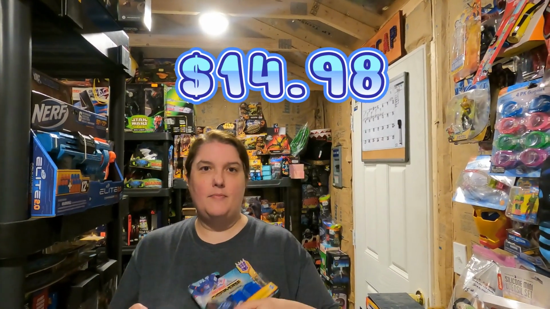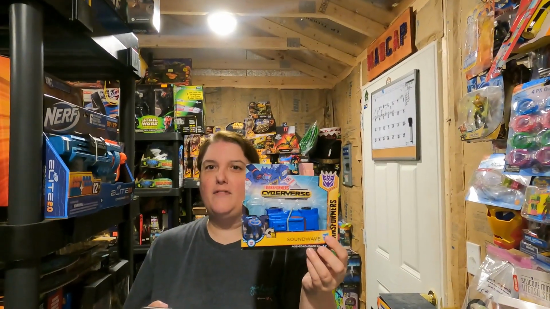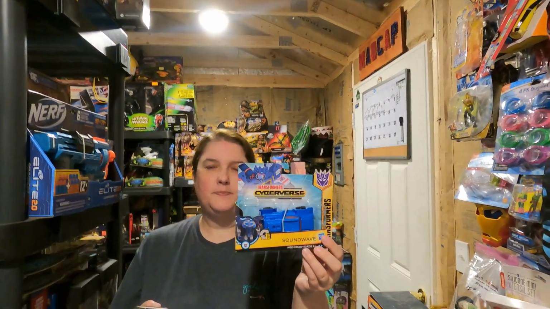Very nice mint in box Soundwave. I think Soundwave is one of your favorite characters? Was it Shockwave? No, Shockwave was my favorite. Shockwave in the Transformers series from the 80s was basically one of my favorites because he was there at the right time. I was into the Decepticons. I loved Megatron. I loved Shockwave.